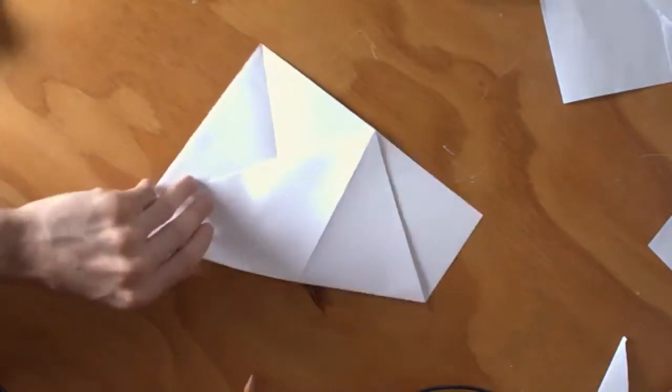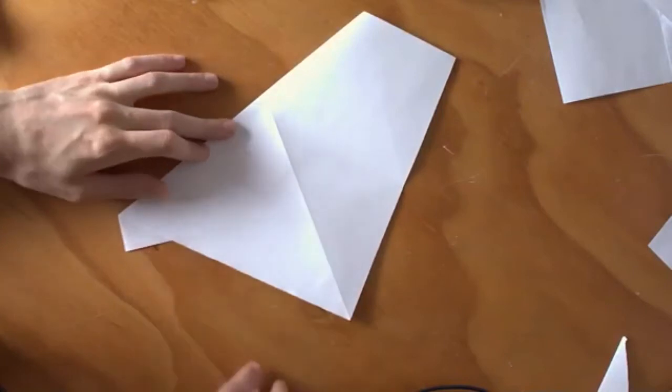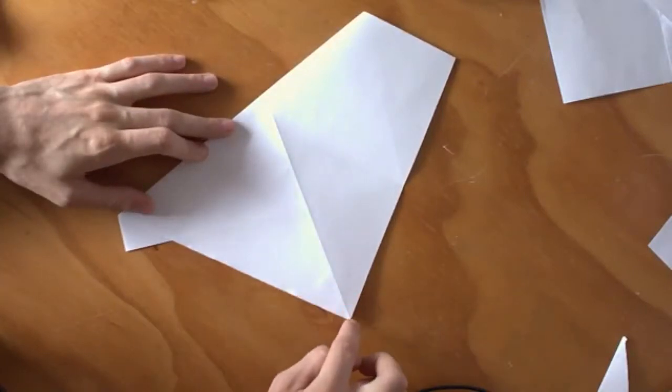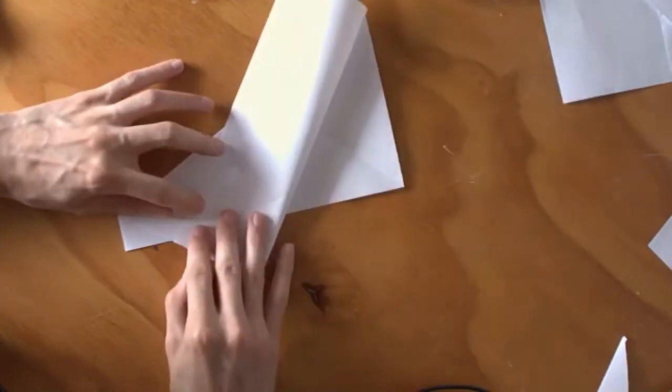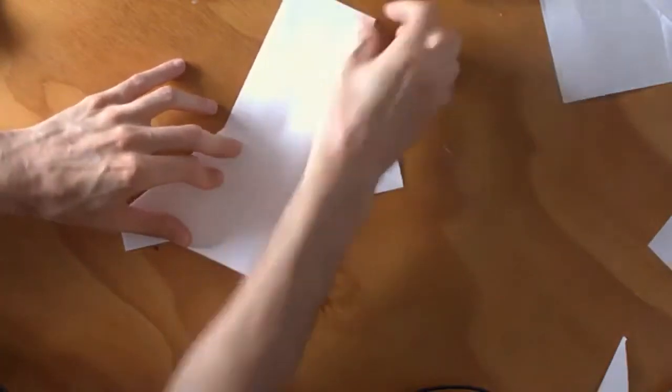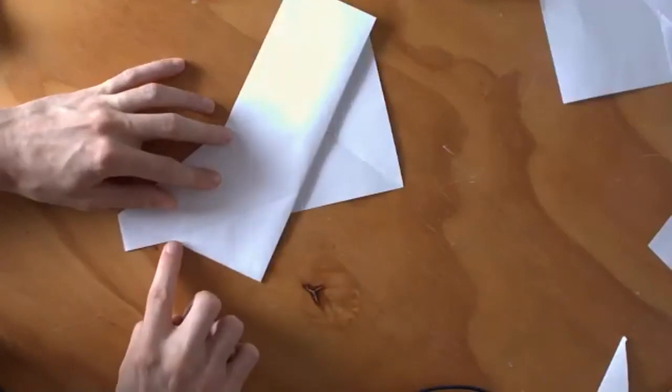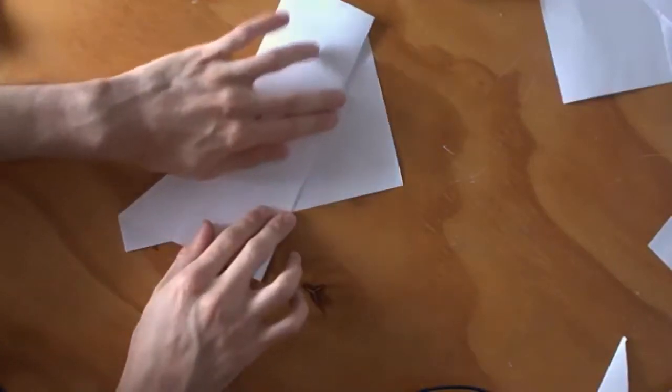So on that point, I'm going to turn my paper over. You're going to see now that that's where the excess is. I'm going to land this corner onto there. So, whoop, boom, that's it. And I fold that. So where the corner hits that excess, that's where I'm folding.